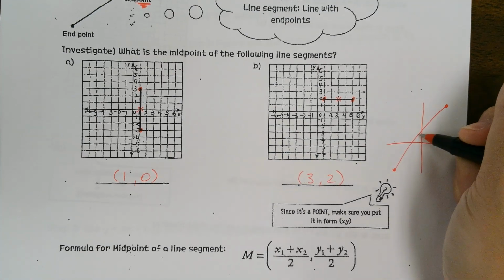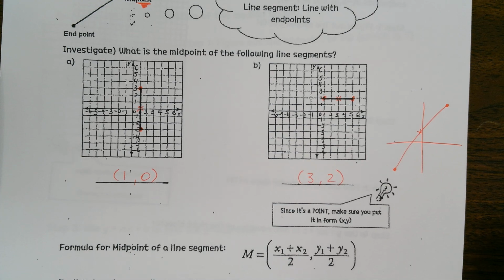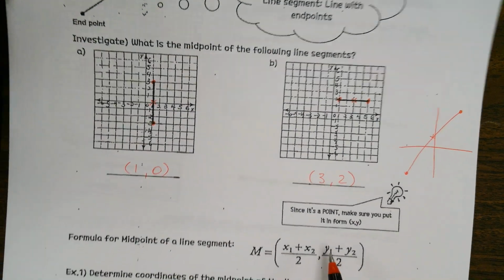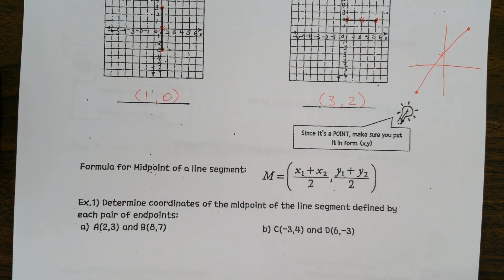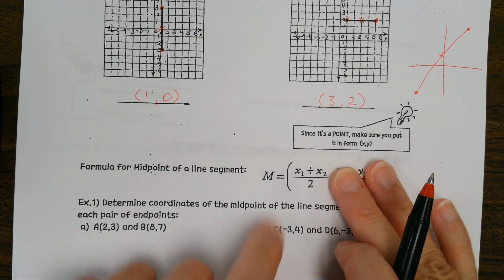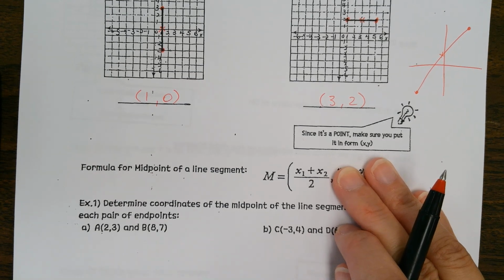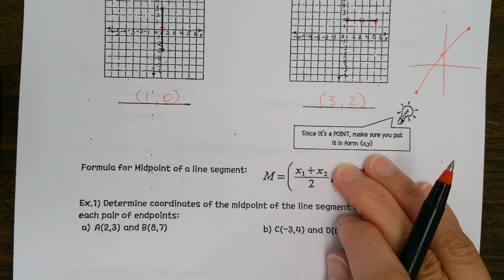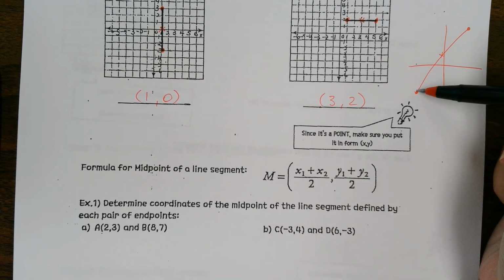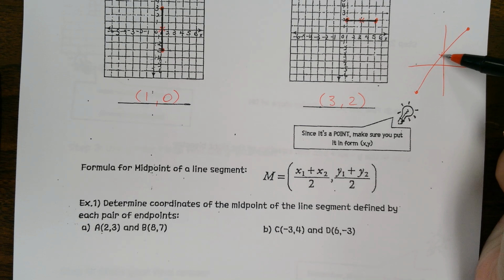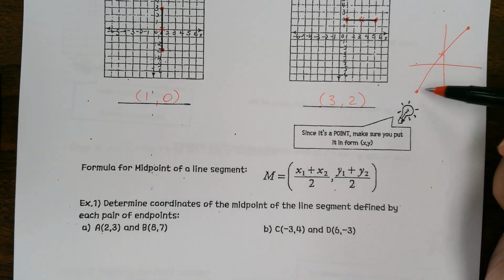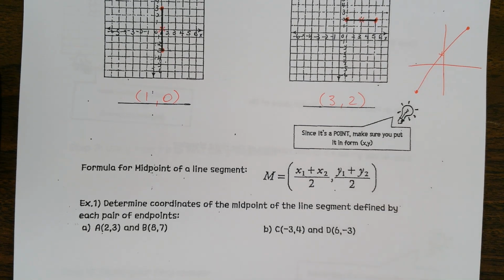But what if I give you a diagonal line, and the middle is somewhere over here? It's going to be hard to see, and so that's why we have a formula. x1 plus x2 divided by 2. What does that remind you of? If you add 2 numbers together and then divide by 2, it's the average. Good job. So you're taking the x value of these 2 points, dividing by 2 to find the average, and then you're taking the y value, dividing by 2 to get the average.